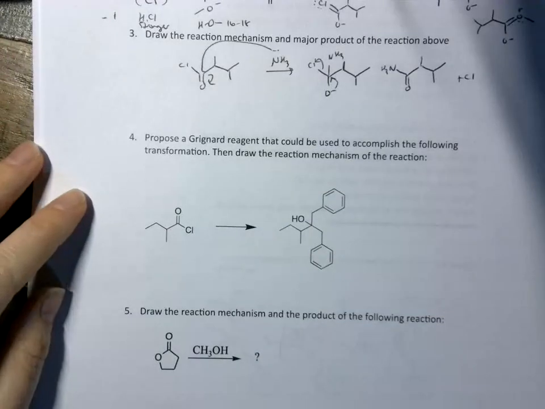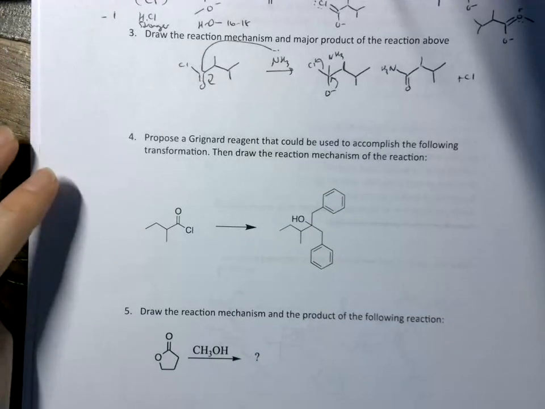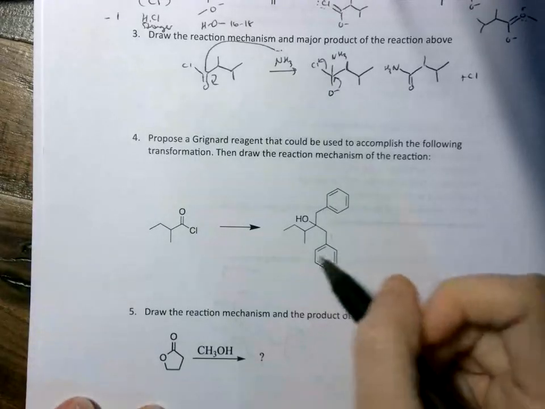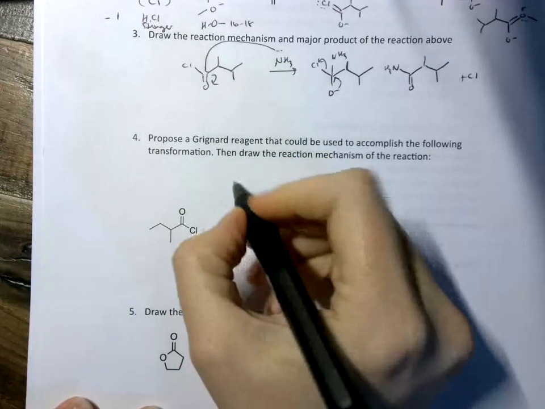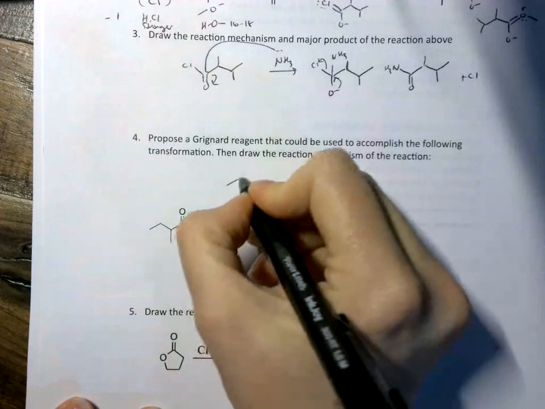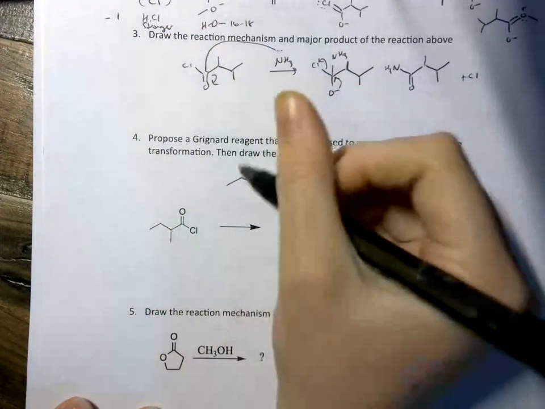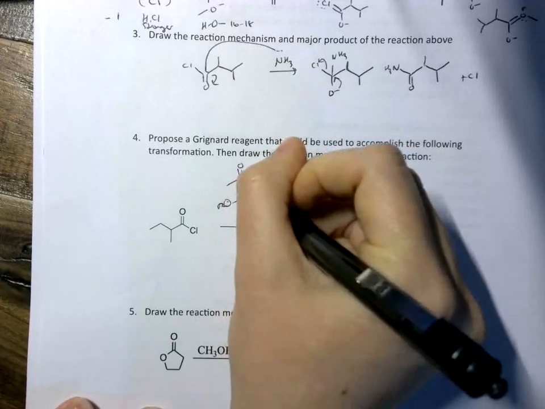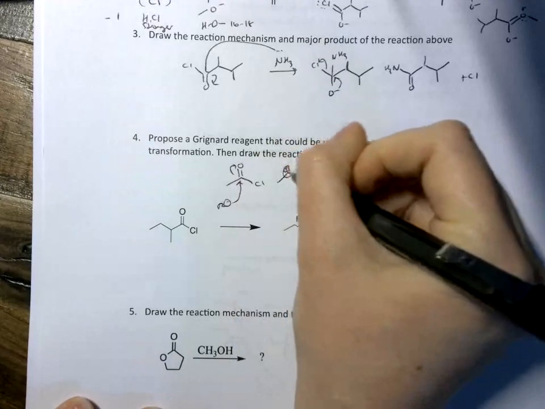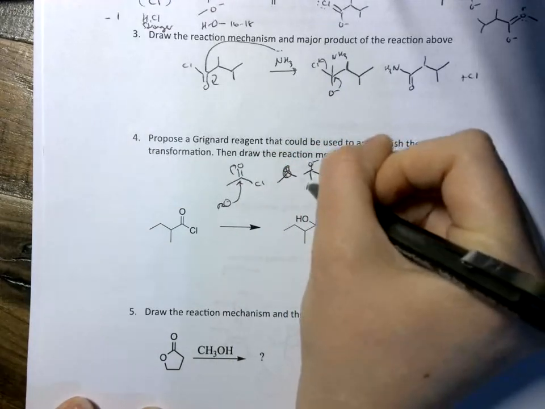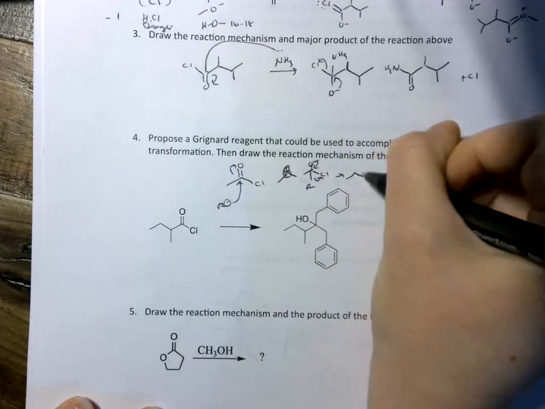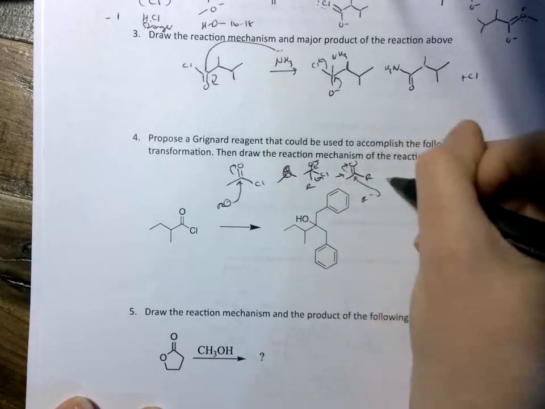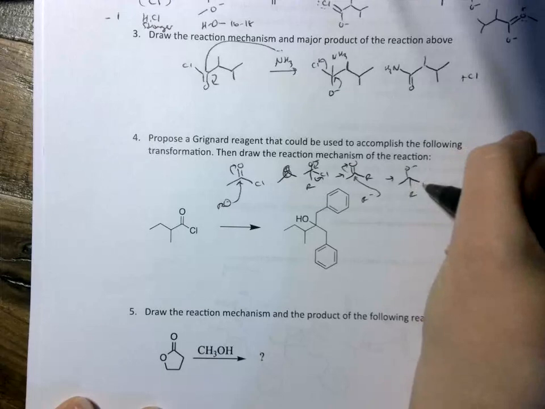Okay, the next one is: propose a Grignard reagent that could be used to accomplish the following, then draw the reaction mechanism of the reaction. When I think of Grignard reagents ending up in alcohols, and seeing this right here, I know that a lot of times Grignards will attack right here and give you the O minus with the chlorine and the R, and then they'll restore and kick out your leaving group. And a lot of times, because this is so nucleophilic, it'll actually attack again, and you will get O minus and two of your R groups.